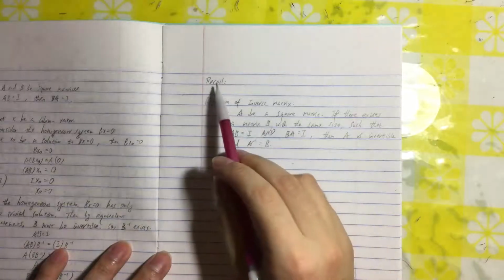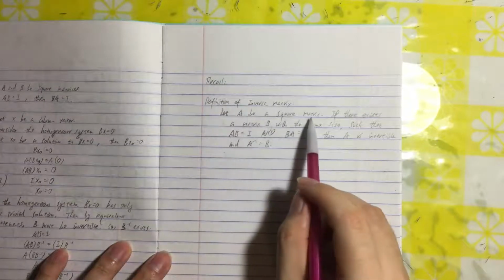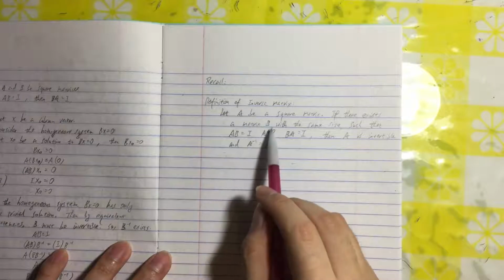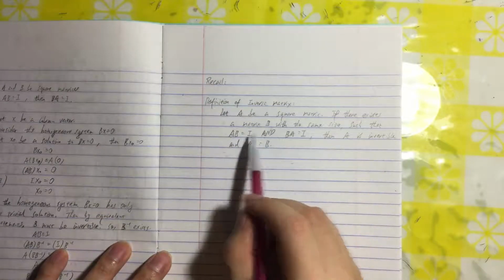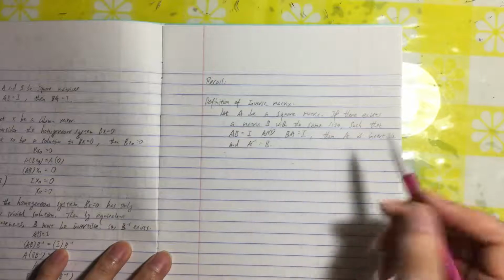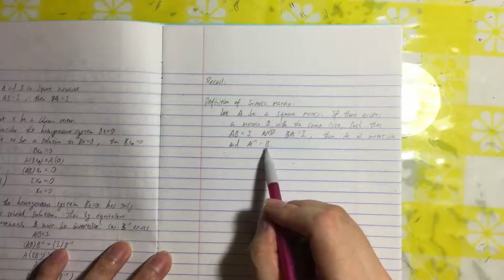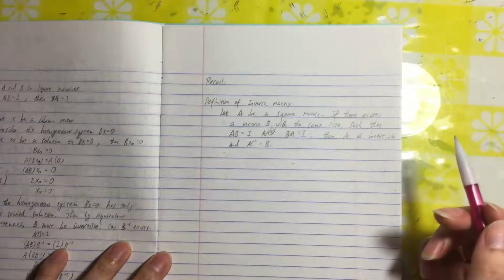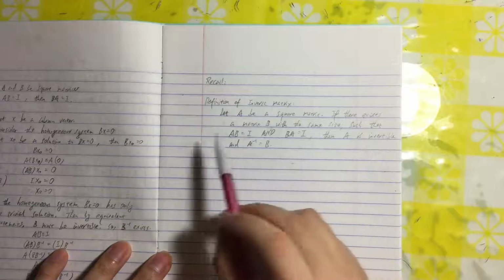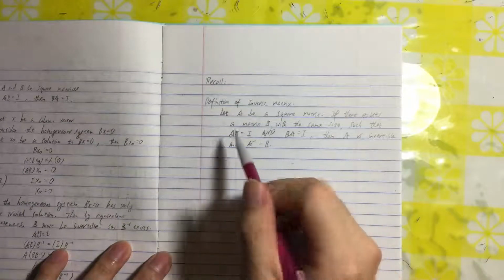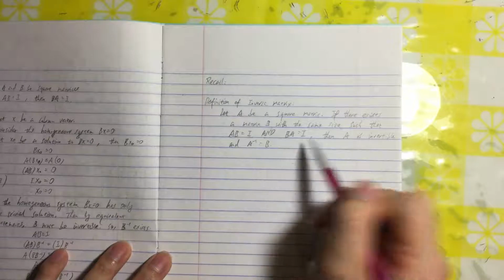Next, let me recall the definition of inverse matrix. Let A be a square matrix. If there exists a matrix B with the same size, such that AB is identity and BA is also identity, then we say A is invertible and inverse of A is B. That's the definition of inverse matrix. So, in order to show A is invertible, we must show that there exists matrix B such that AB is identity and BA is also identity.